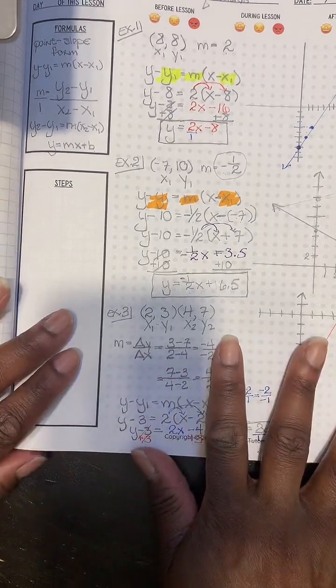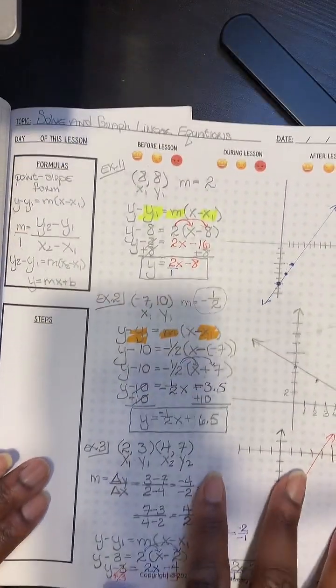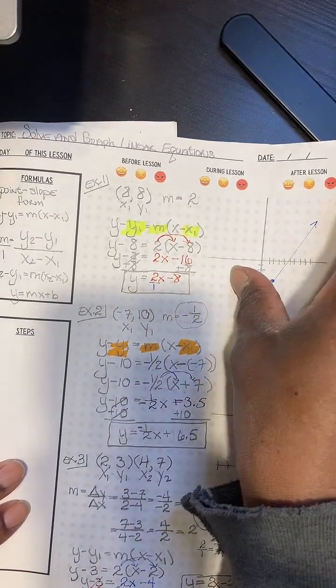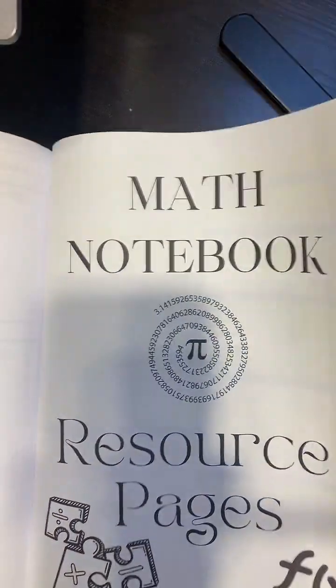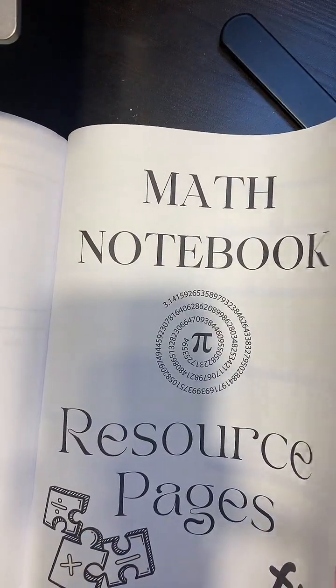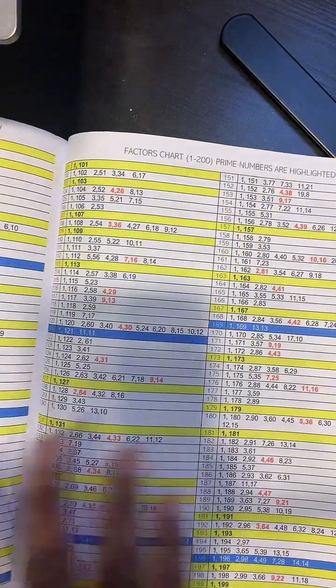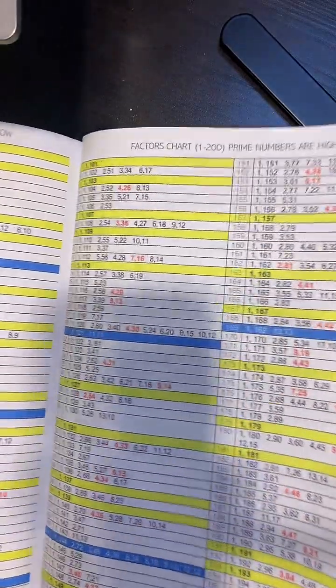So, in addition to holding notes, this math notebook is also a great resource. All these problems that we're sitting here talking about, I'm going to try to scratch it right here. If you're not strong with your multiplication tables, don't worry, I got you. This is called a factor sheet.